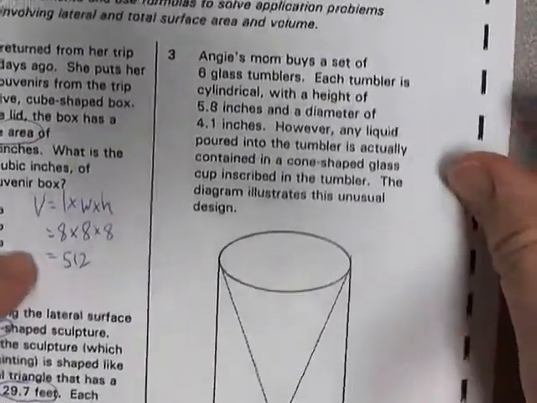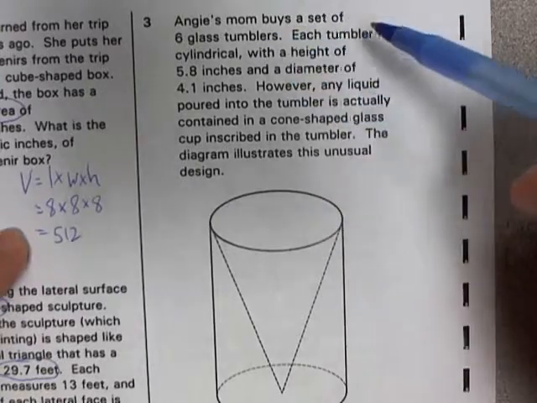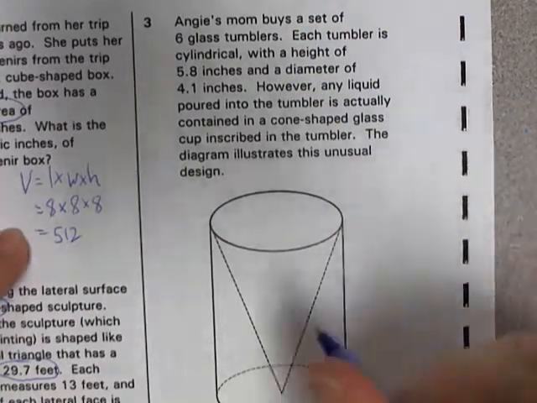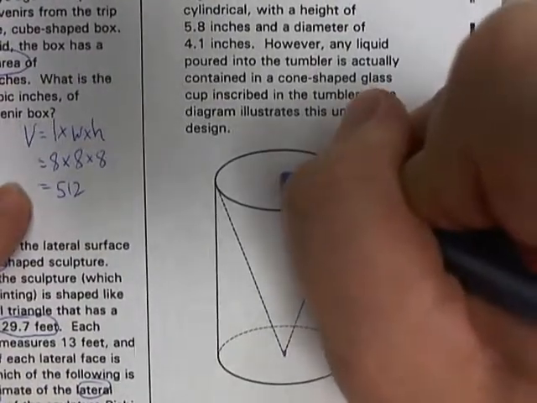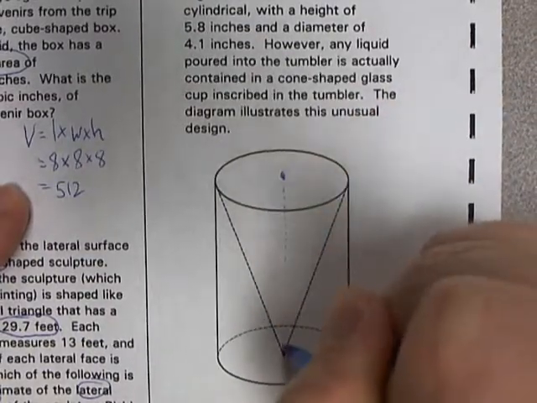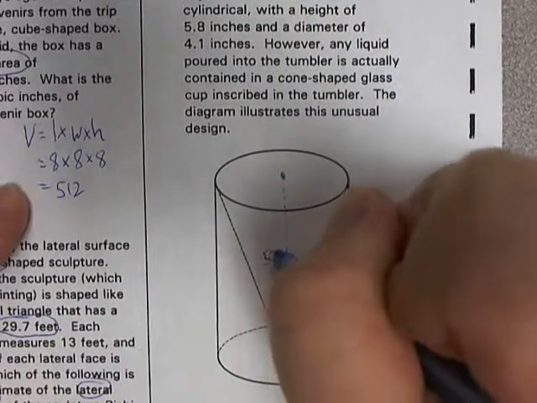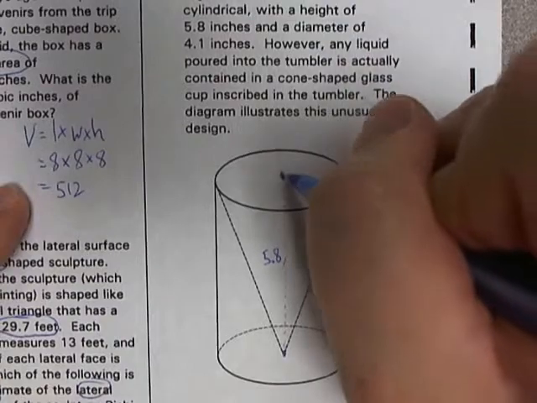Number 3. Angie's mom buys a set of 6 glass tumblers. Each tumbler is cylindrical with a height of 5.8 inches. So from this point up to the center of the base, this point, that's considered to be your height. And that measurement is 5.8 inches. And a diameter of 4.1 inches.